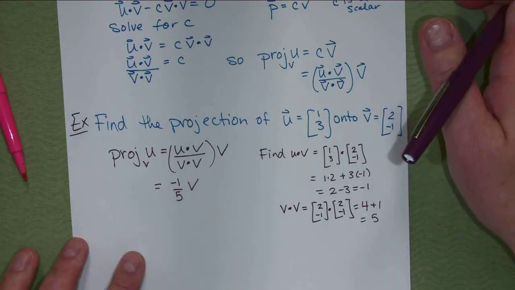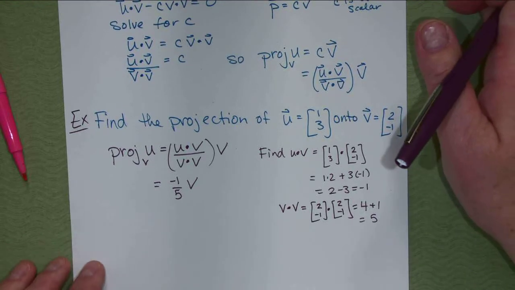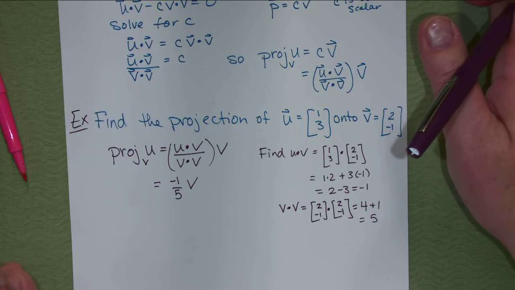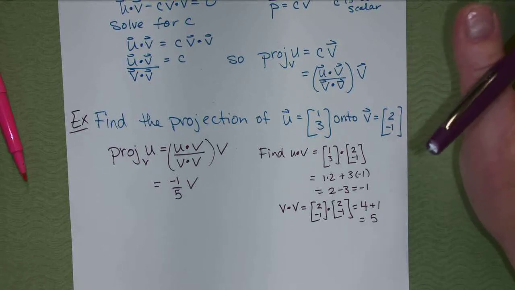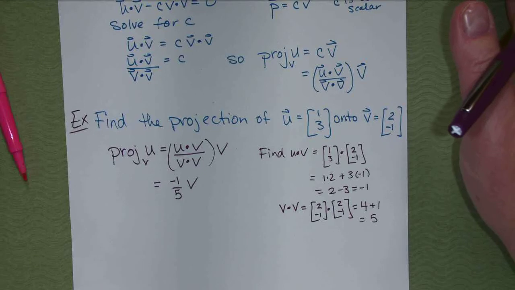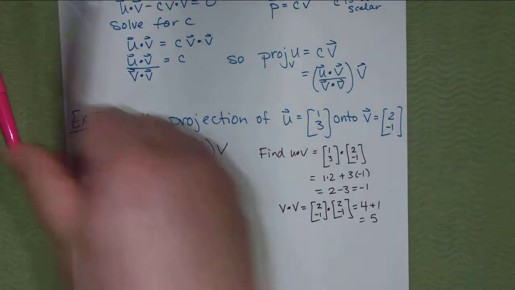So it's negative 1/5 V. So you can picture the U and V must have been obtuse angles to project in the negative direction. So we could draw these.